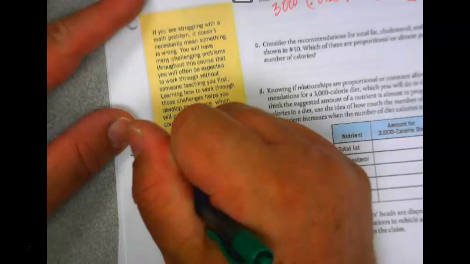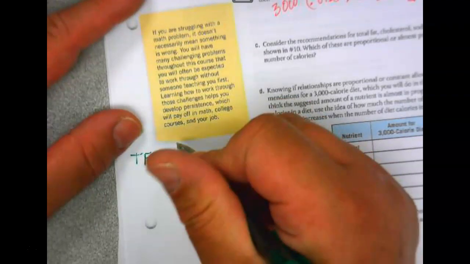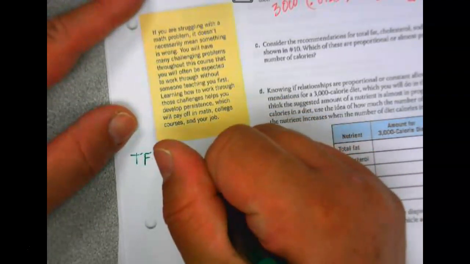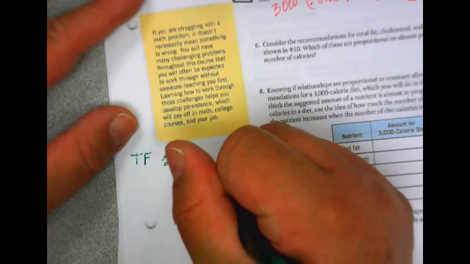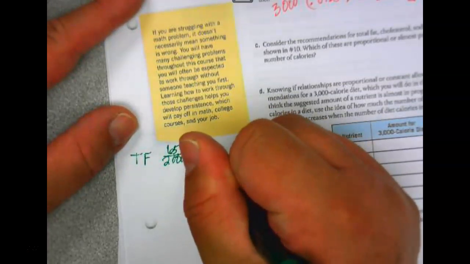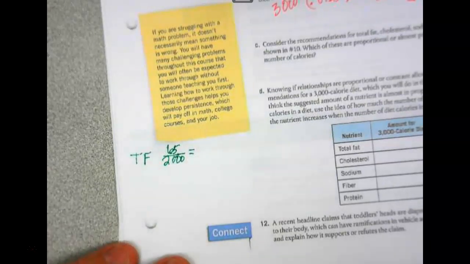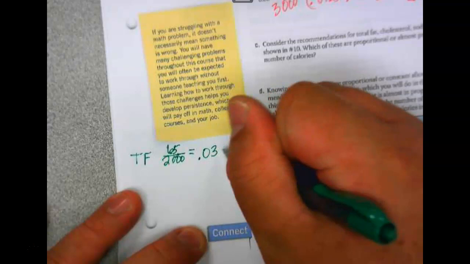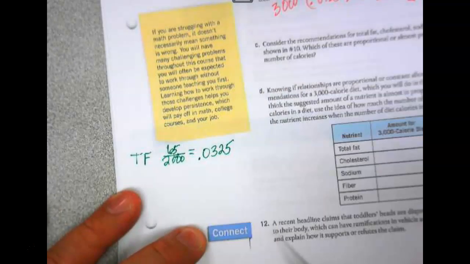Okay, for total fat on the label, I'll use TF. Total fat, number 10 says 65 grams for every 2,000 calorie diet. And plug that into your calculator, and you get 0.0325.